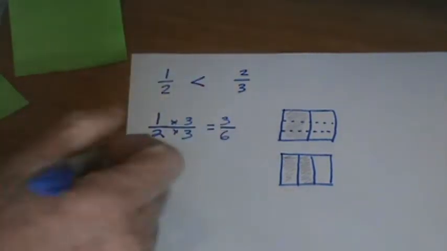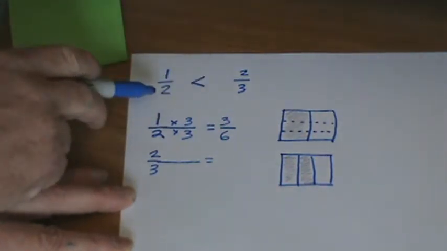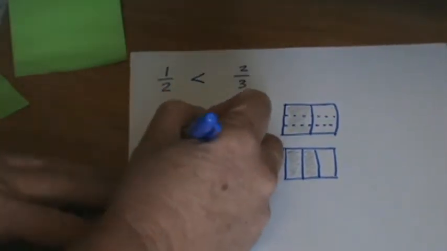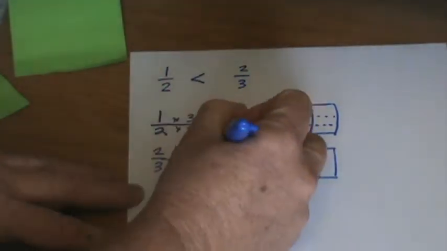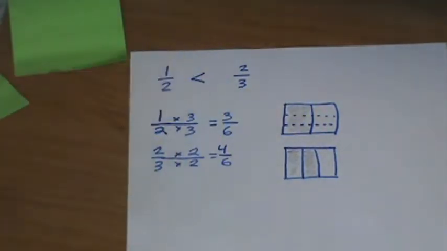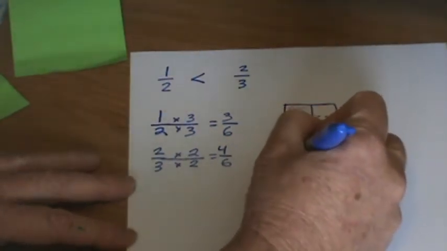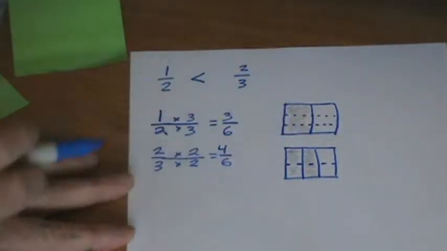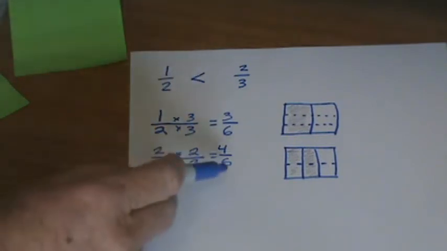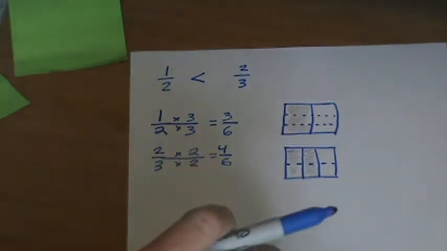Now let's make the thirds into sixths. I'm going to go 2/3, and this time we don't multiply by 3, we multiply by 2. So 2 times 2 is 4, and 3 times 2 is 6. So we have 4/6 compared to 3/6. Let's see what it looks like on our tape diagram. There we have it, 4/6 compared to 3/6. So 2/3 is greater than 1/2 because 4/6 is equal to 2/3 and 3/6 is equal to 1/2. That's how we know.